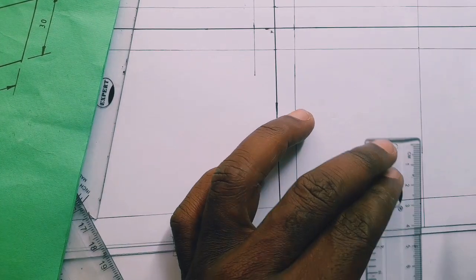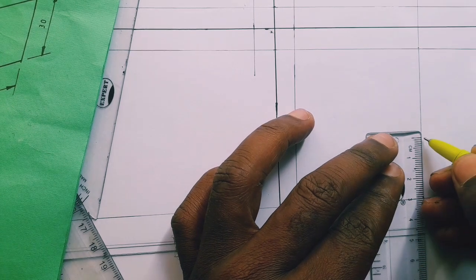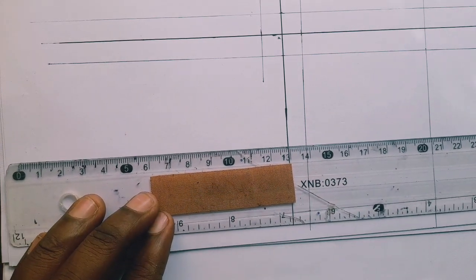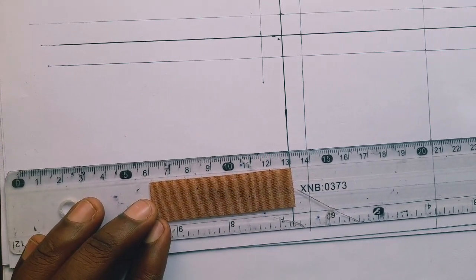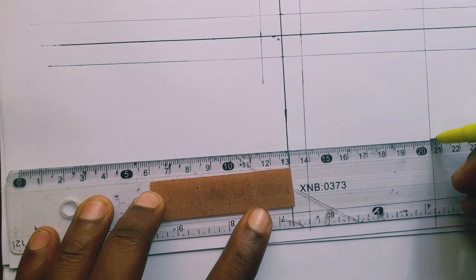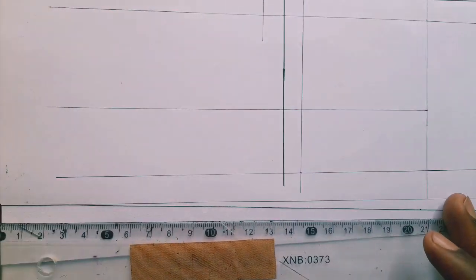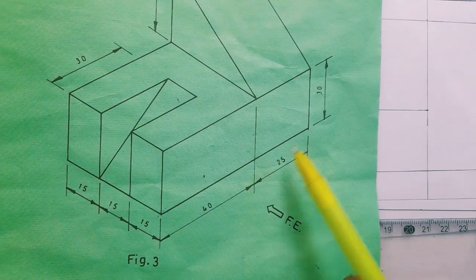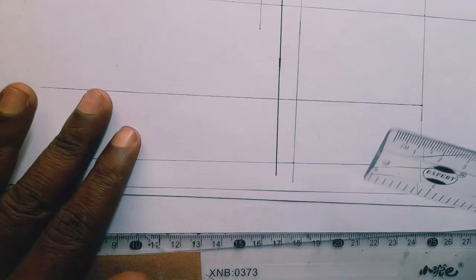As you can see now, this height here is 30. So we measure 30 and put a mark, and we draw a projection line through it, where we are just drawing the lower part of the front elevation, the face that is horizontal, this base here, and then this landing one, again we can draw it.